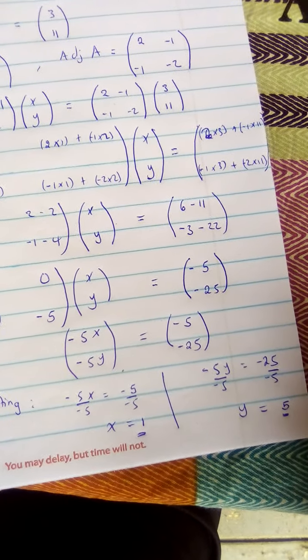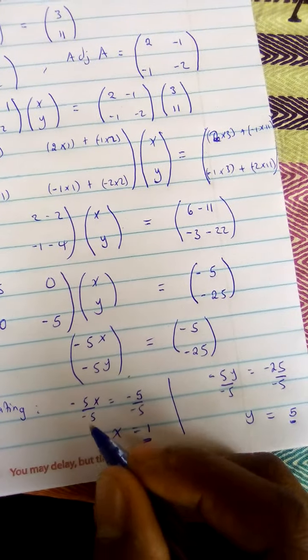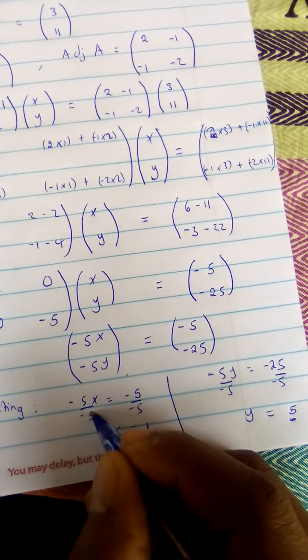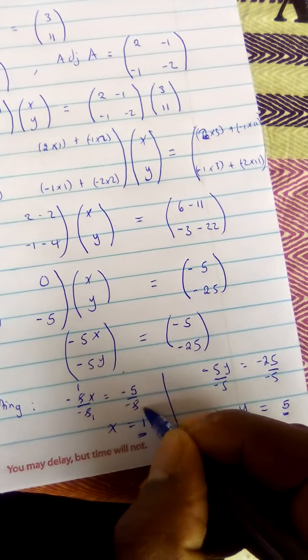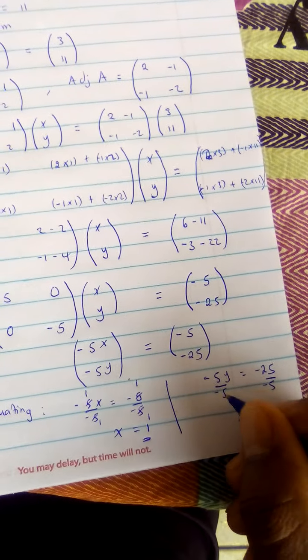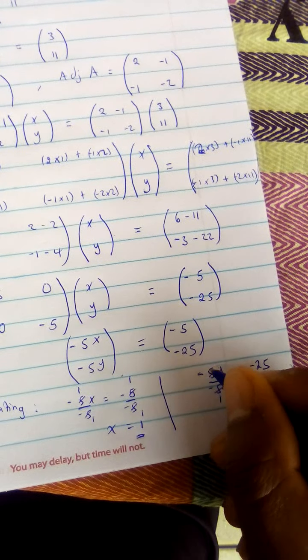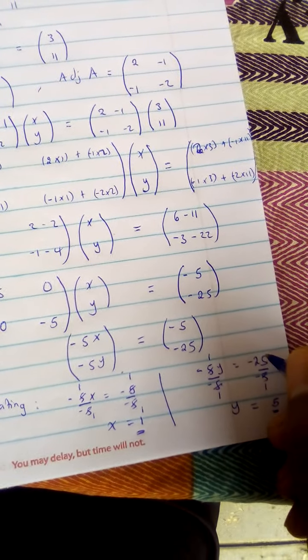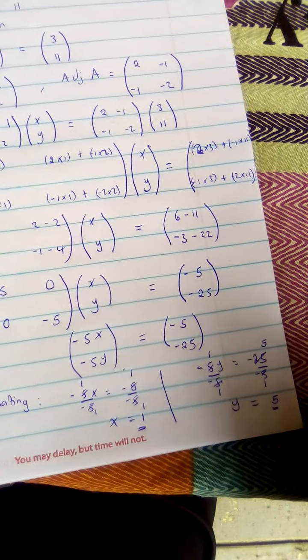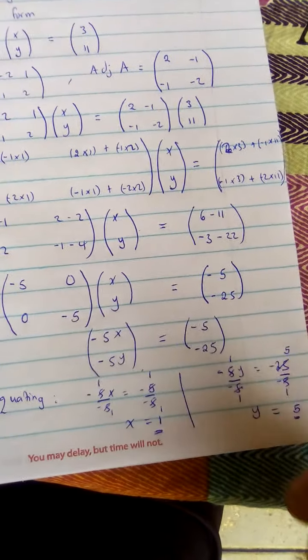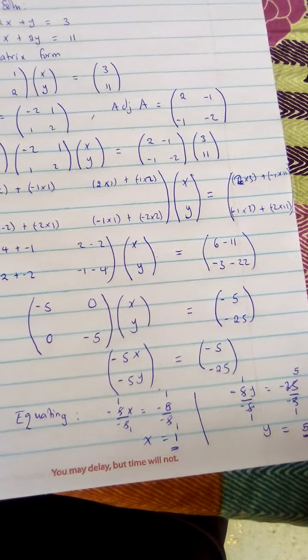But this is what I'm saying. Many guys love crossing. If you say you are going to cross, you say 5 into 25 is 5, such that y is equal to 5. Don't just cross and go away.